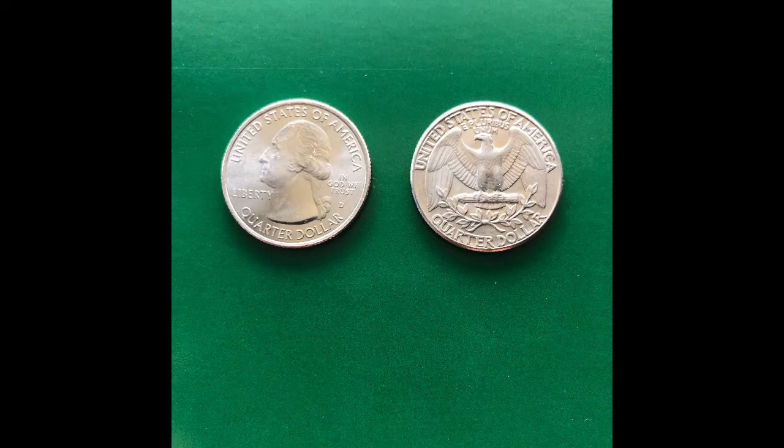Now, for a long, long time, it was always an eagle, which is one of our national symbols. You'll see an eagle on the top of American flags. You'll see an eagle associated with the United States all the time. So for a long time, it was an eagle on the tail side of the quarter.